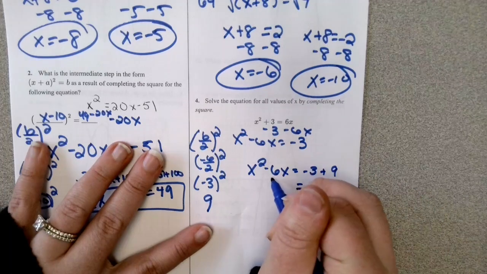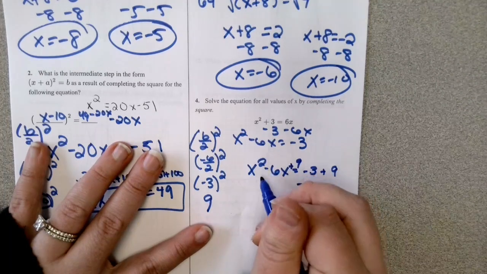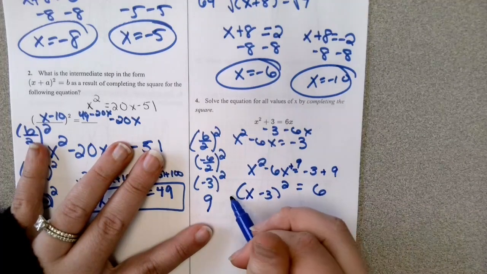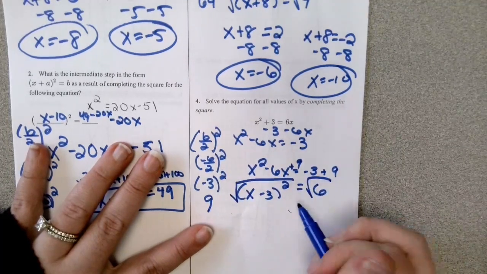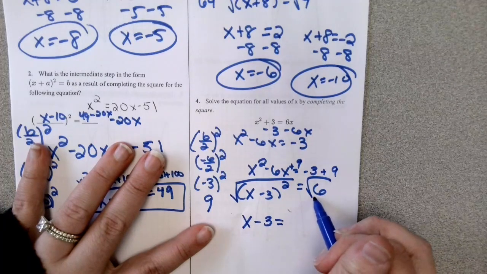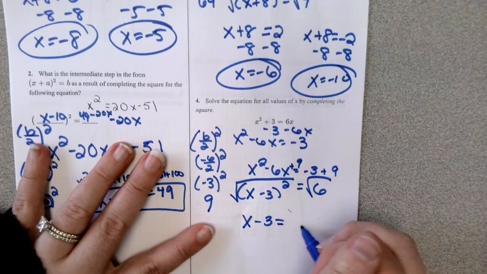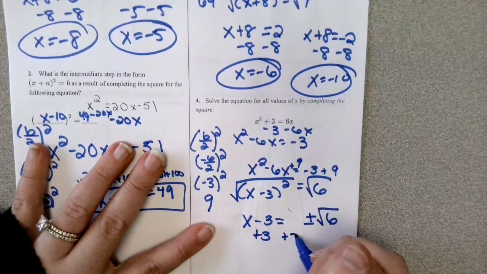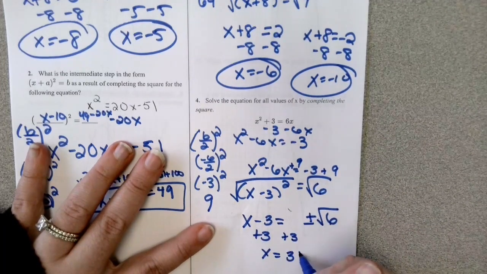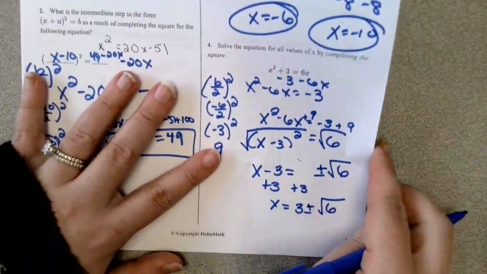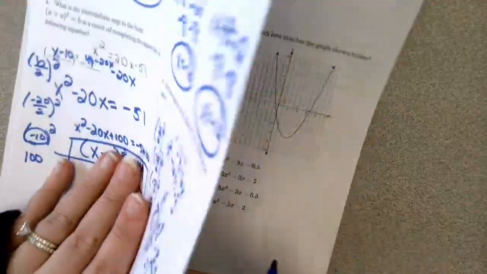This is 6. Oop, I forgot to add it there. Minus 3. I now square root to get rid of the square. x minus 3 equals, because 6 is not a perfect square, I leave it under the radical, plus or minus square root of 6. Add that 3 over to get x by itself. That 3 jumps in front of this plus or minus square root of 6.